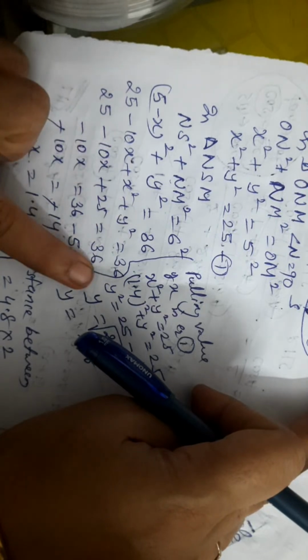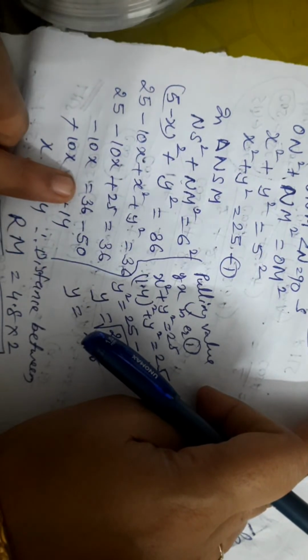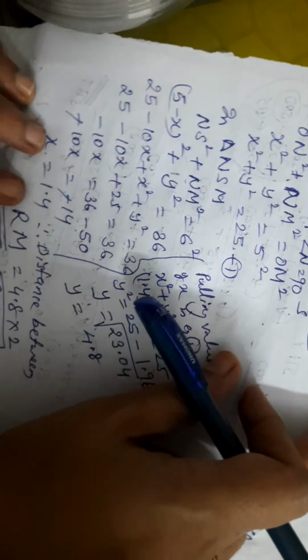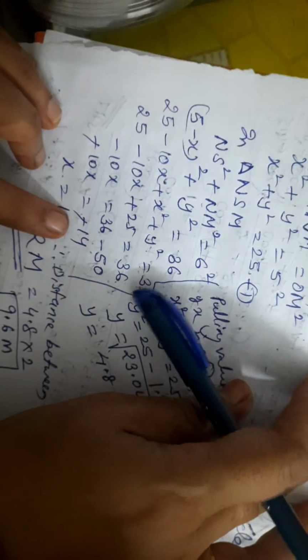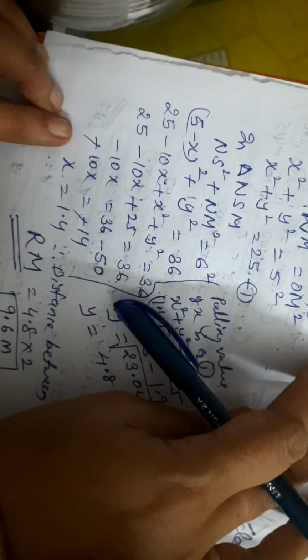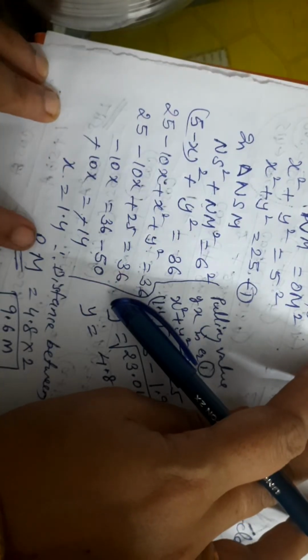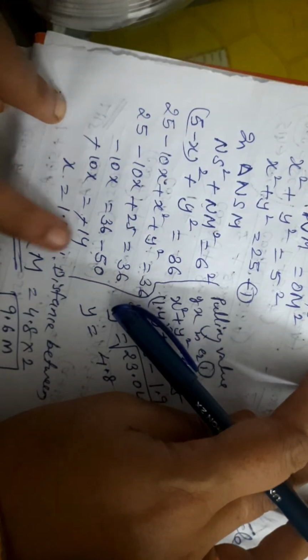That I shifted towards the right. So it's 36 minus 50. Now finally minus 10x is minus 14. So we can cancel out the minus. x will be 1.4. So this we got the value of x.